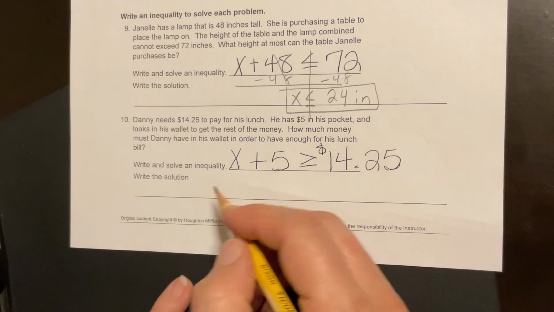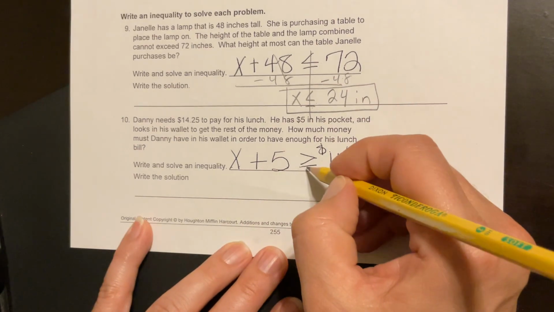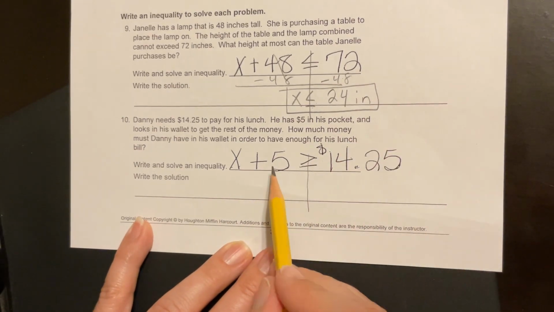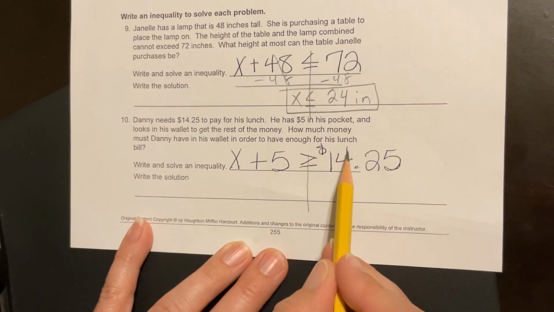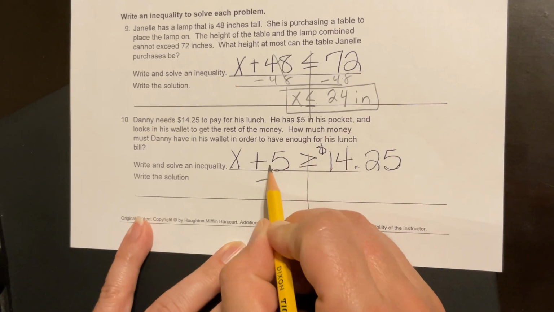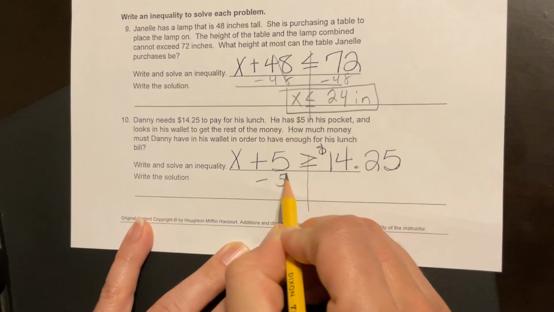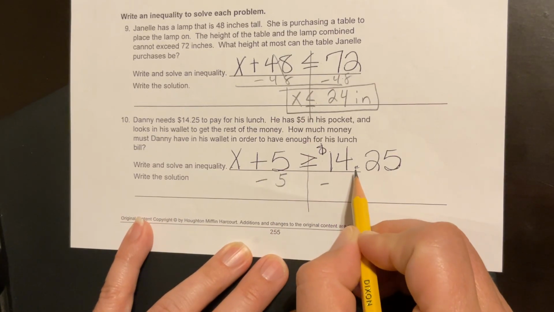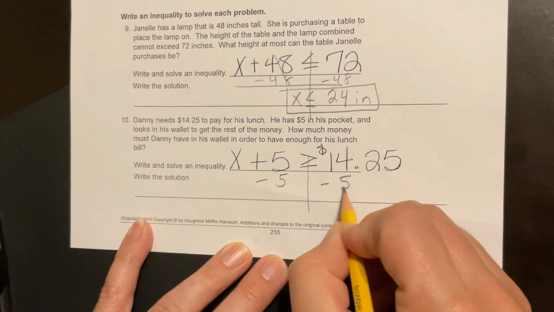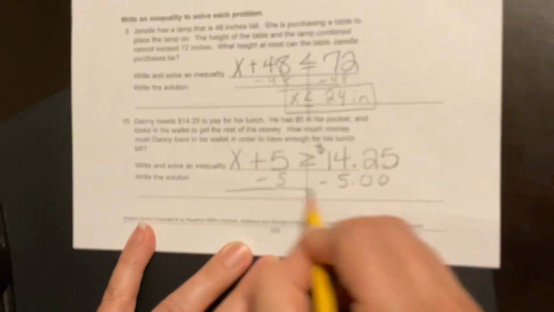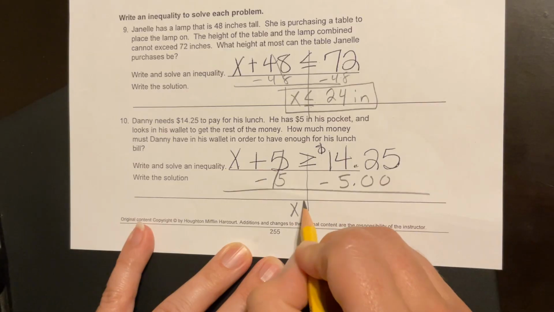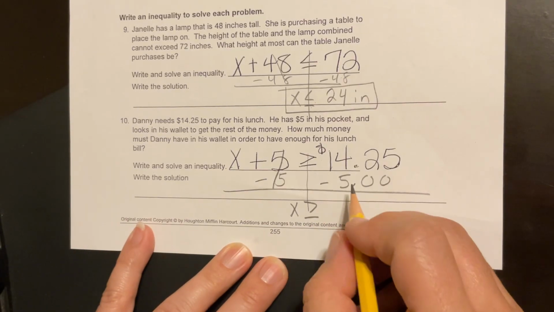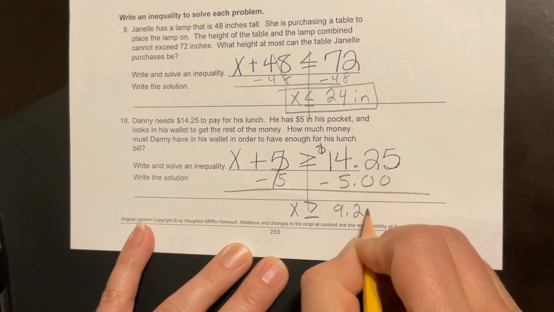Same thing on number 10. I wrote it for you. Your job is to solve. Now I'm curious how you moved the +5 over. The opposite of a +5 is a -5, but remember when you are subtracting with decimals, you must line them up. So my 5 goes under the 4. Put down your zeros. X is greater than or equal to 9.25.